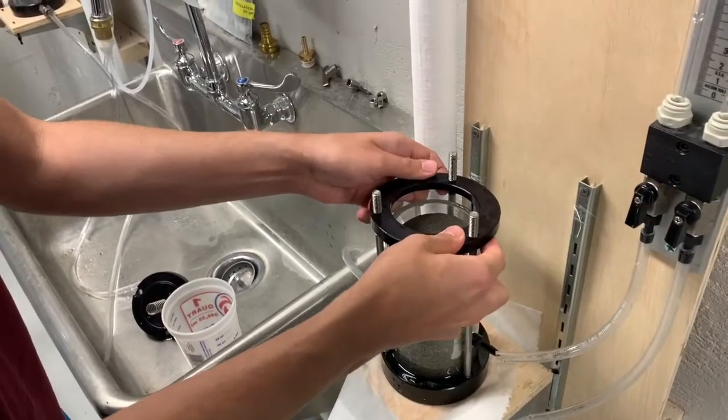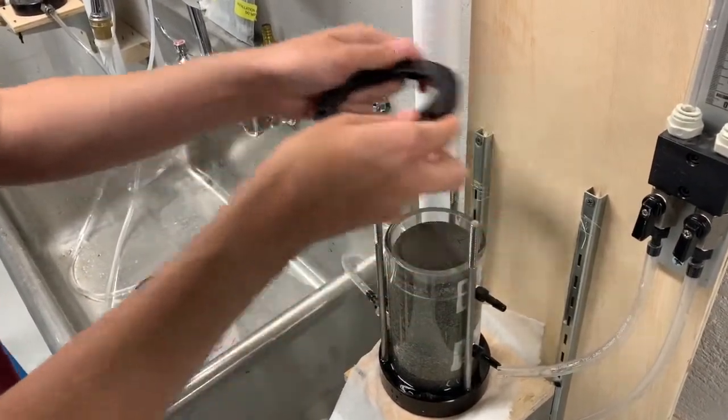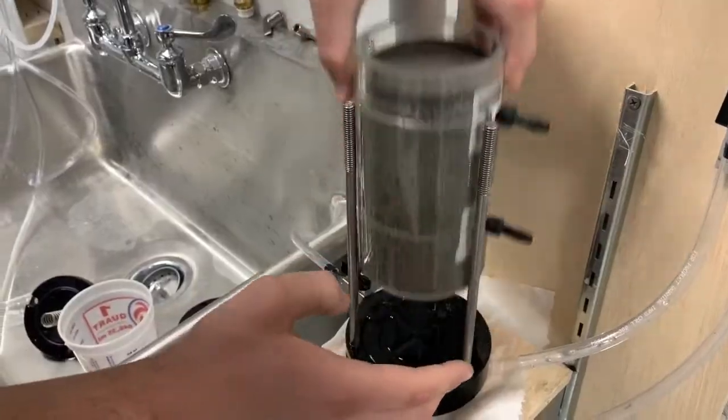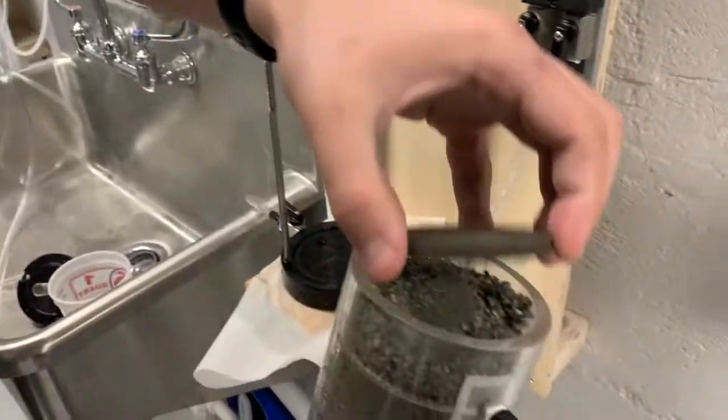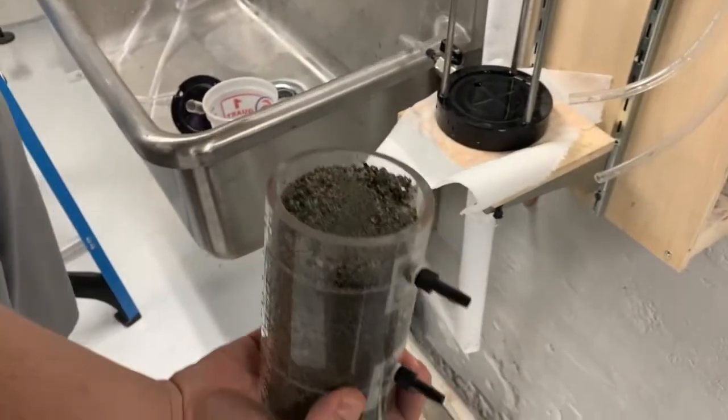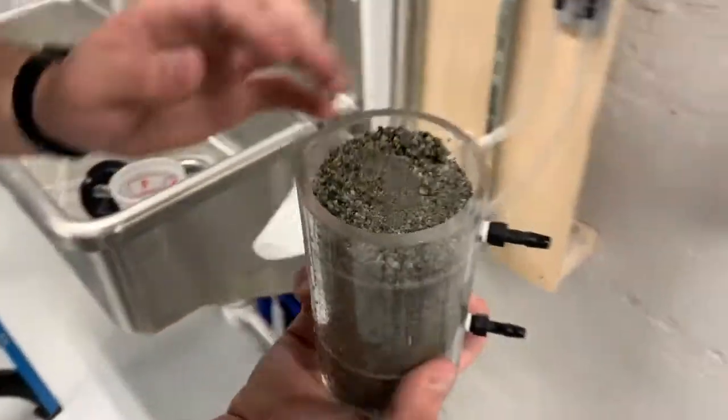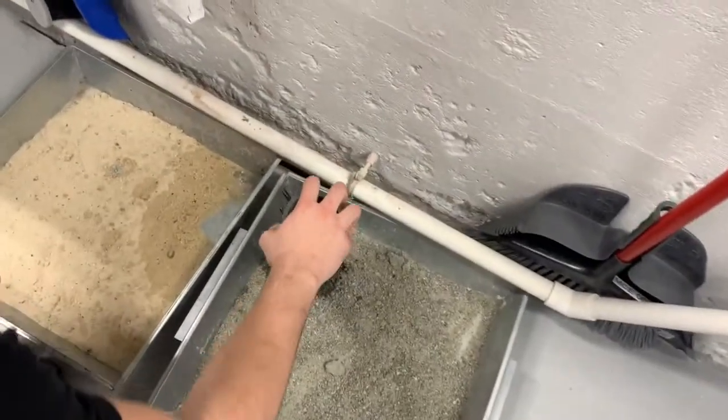Now we can remove the black ring from the testing apparatus. Once the black ring is removed, flip the cylinder upside down and remove the top porous stone. You could then tip the cylinder upside down and dump the rest of the sand out in the drying pan.